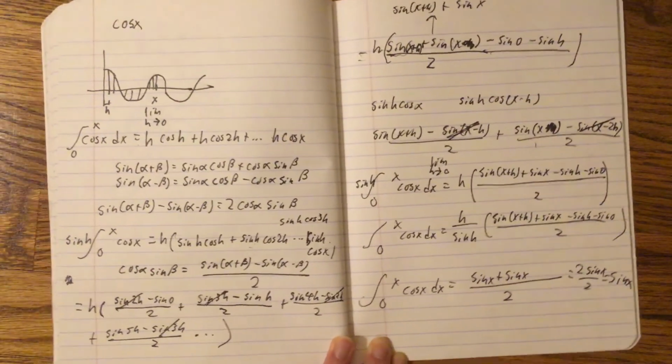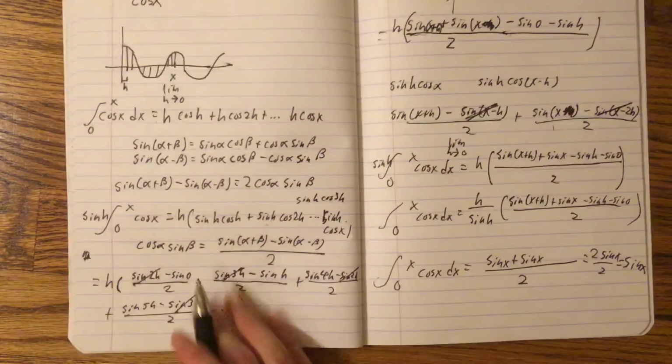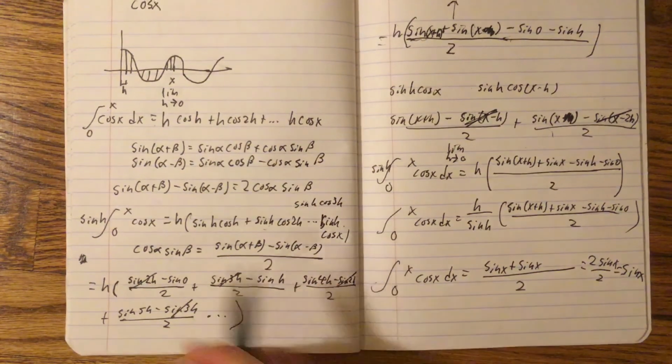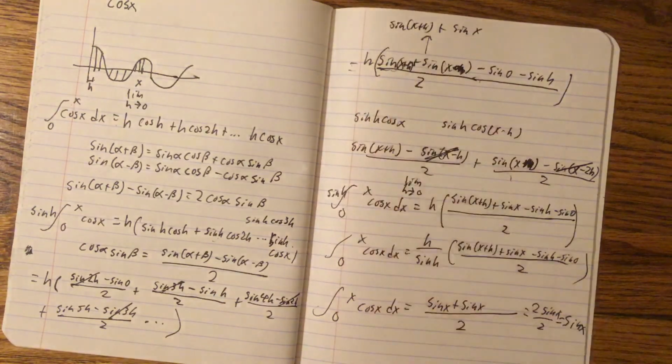So the biggest part of my argument here would be using this from the trig identities and then using a telescoping series where the first two terms are not canceled out and the last two terms are not canceled out.